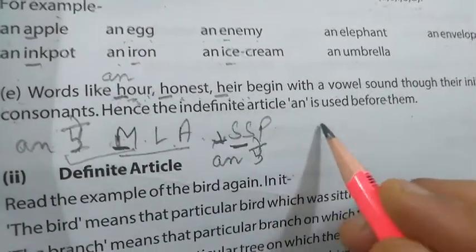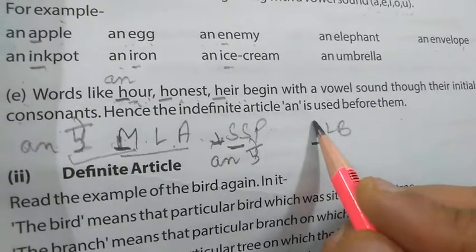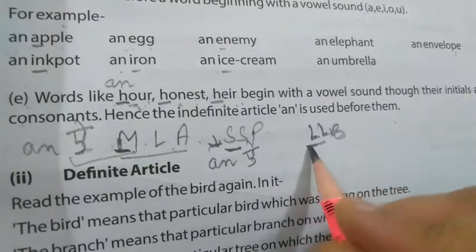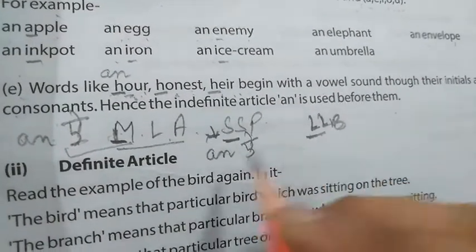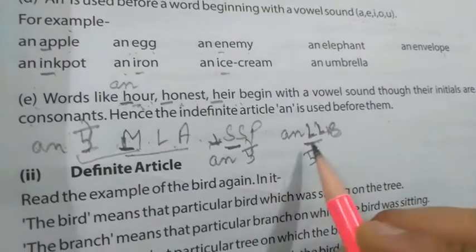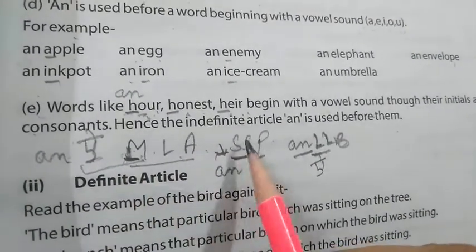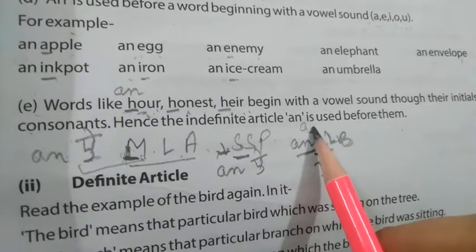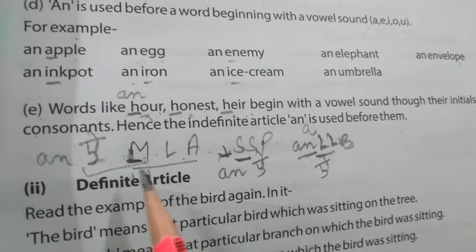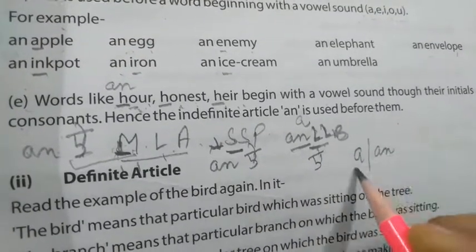And if I say LLB, these are a few exceptions in which the words start with a consonant, but when we pronounce them we get the vowel sound. In all these cases we will use an, so we need not be confused seeing these letters. This is M, this is S, this is L, so we will use a? No, you have to check the sound, which sound we get when we pronounce these words. According to the sound we have to use a or an.